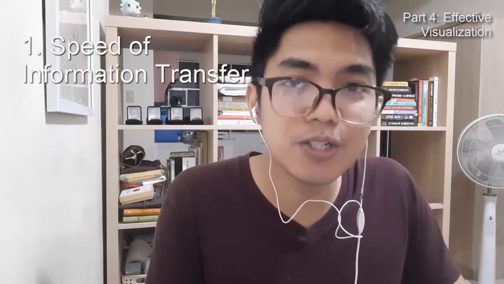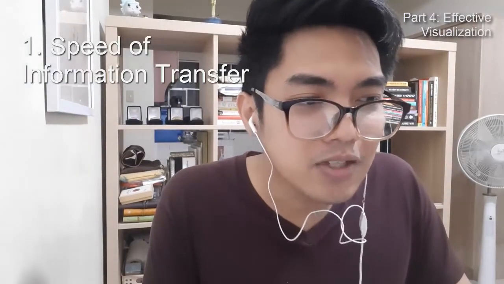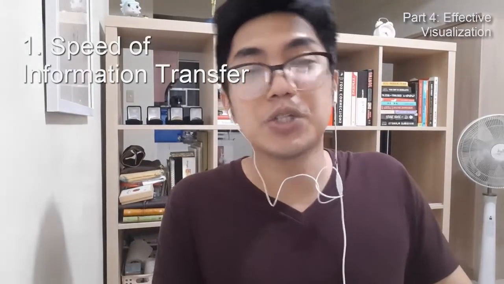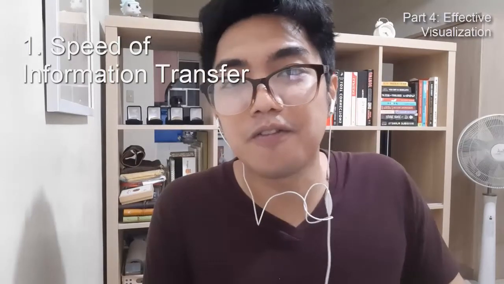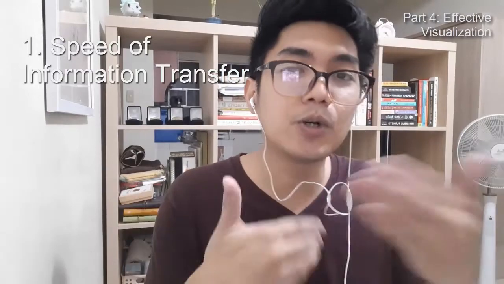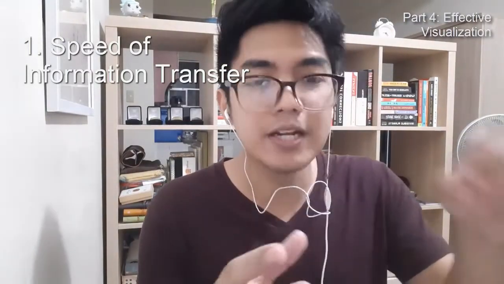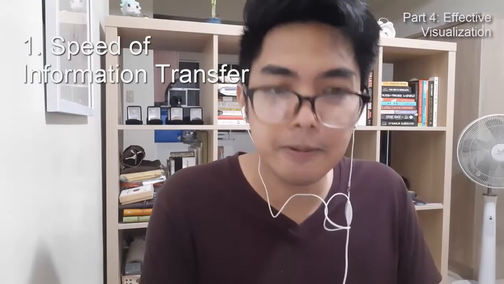Both visualization and text form may be understood swiftly. This is also the reason why data visualization is becoming popular in the era of big data. The big data is just too big to communicate using words. So the images, the crunching of the numbers, turning them to images, apparently they help.